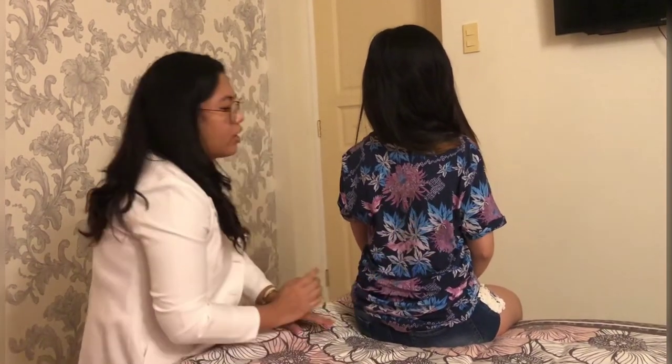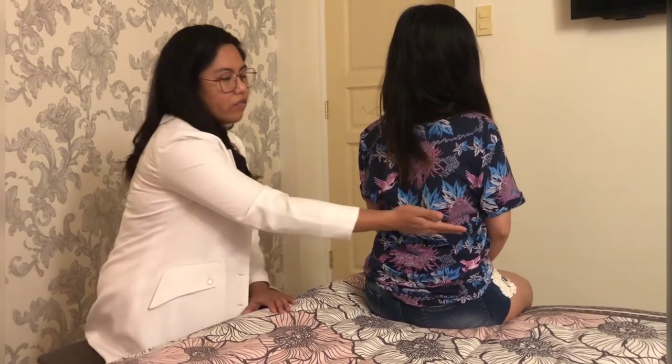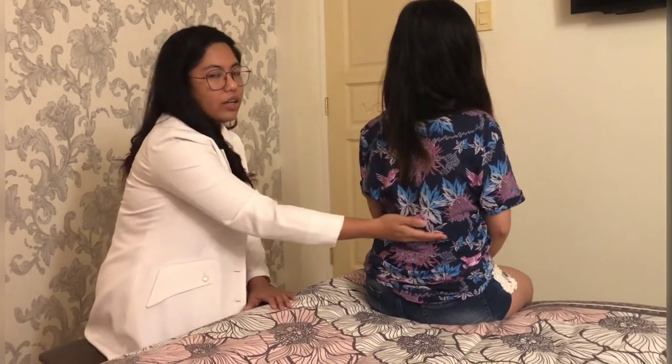Okay. The patient has negative sign for fist percussion, or there is no tenderness upon fist percussion on the liver, the spleen, the right, and the left kidneys.